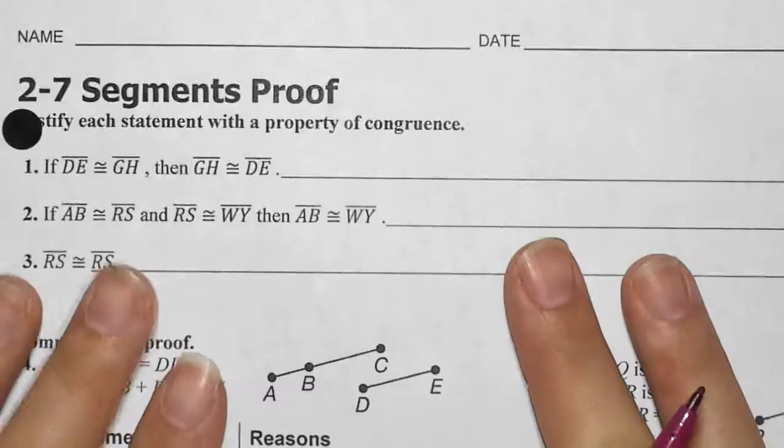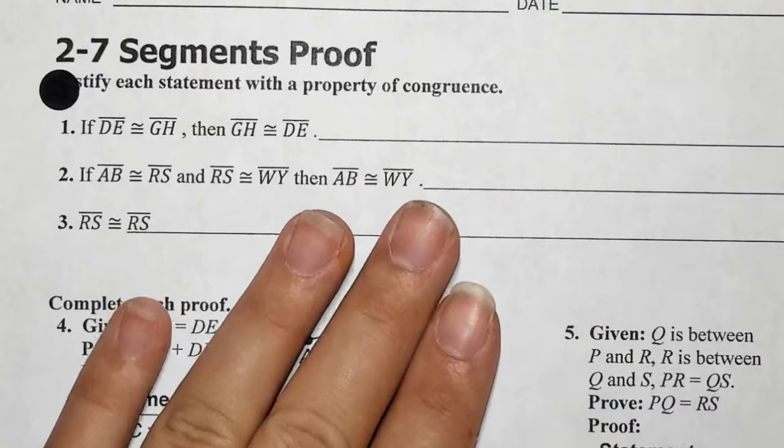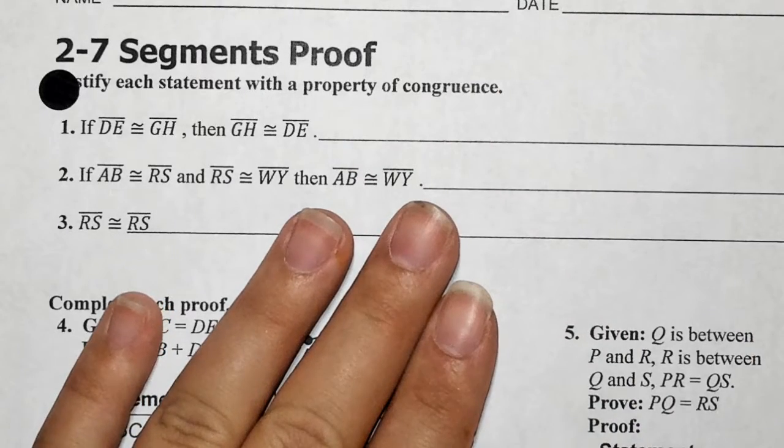We have 20 minutes to finish this. So the first 3, I just want you to tell me the property that goes with it. So we're going to take it a step at a time.